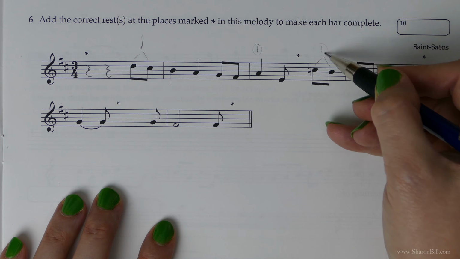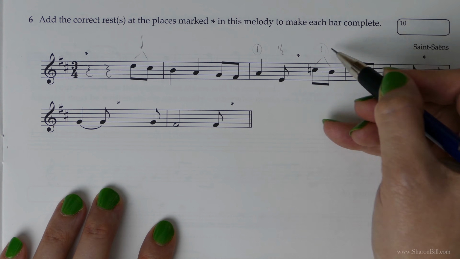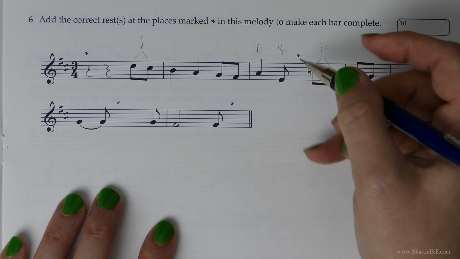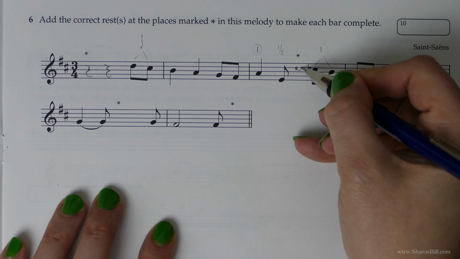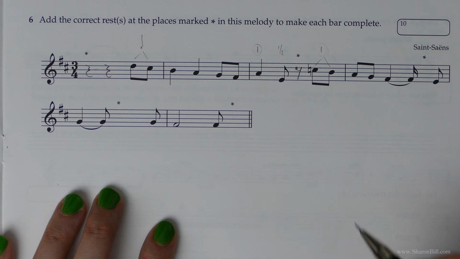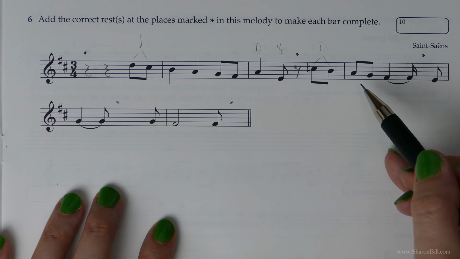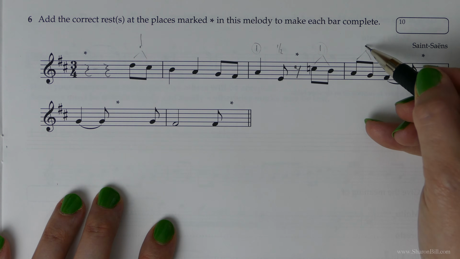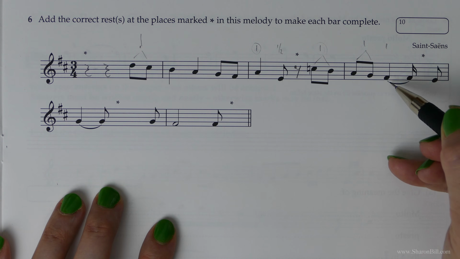Half and a half makes 1. We've got a half here, so we've got 1, 2 and a half, so we need another half a beat, and that would be that, our quaver rest or 8th note rest. Let's carry on. So these 2 give us a beat, there's a beat.